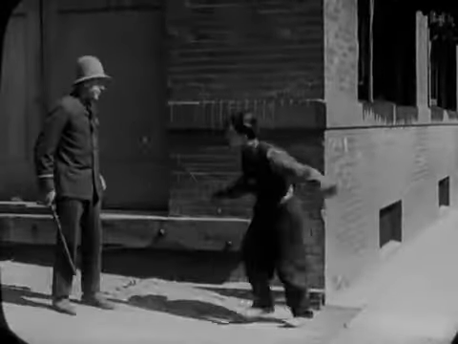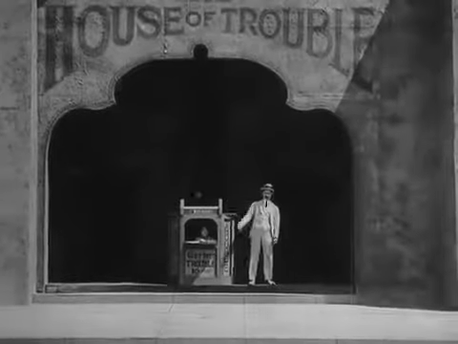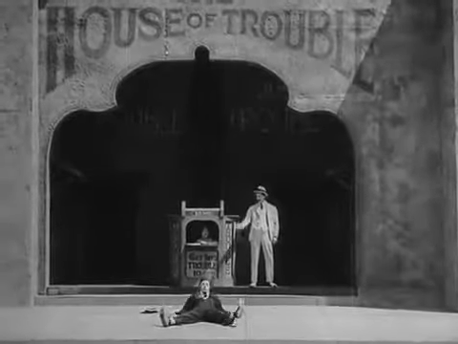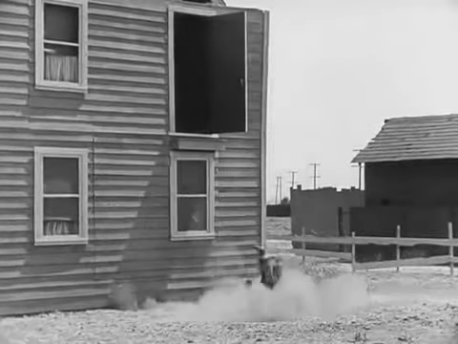Keaton believed that each gesture you did should be unique. Never do the same thing twice. Every single fall is an opportunity for creativity.